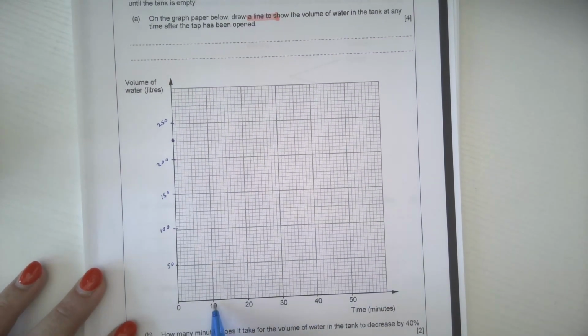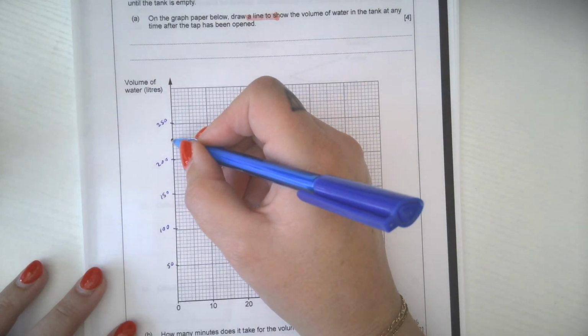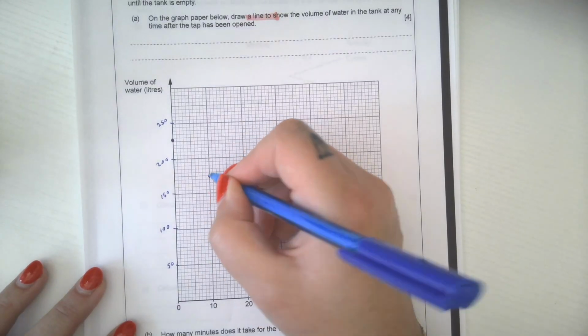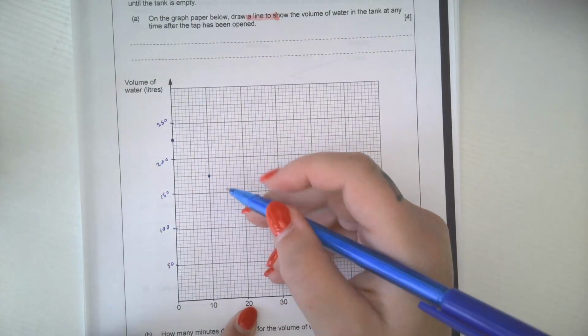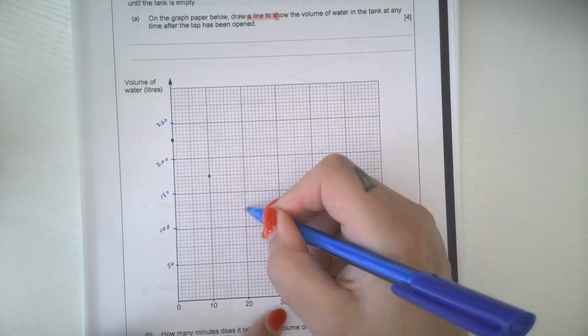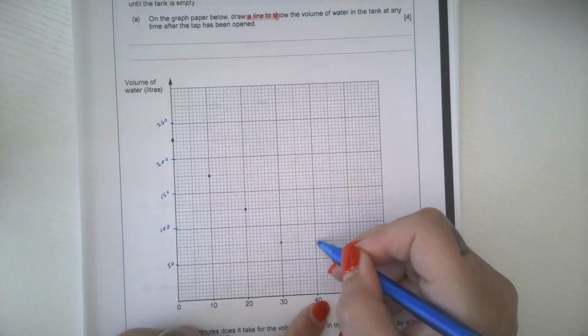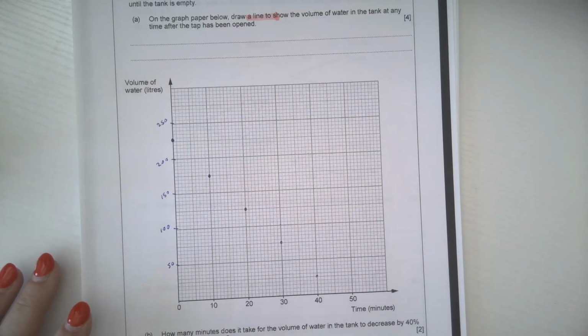So if we get to 10 minutes, we've lost 5 litres for every minute. 10 times 5 is 50. So we would go from 225 to 225 take away 50, which would be 175. And then for the next 10 minutes, if we go down another 50, we'd go to here. And then for the next 10 minutes, we'd be here. And then the next 10 minutes here, and so on.